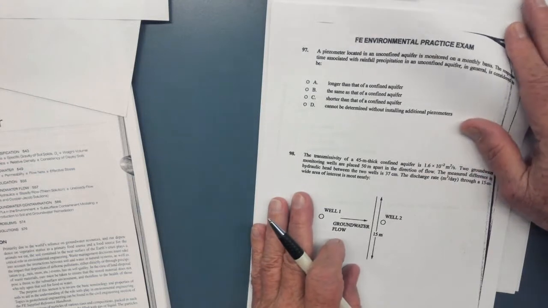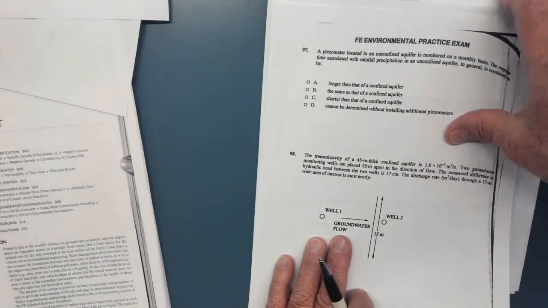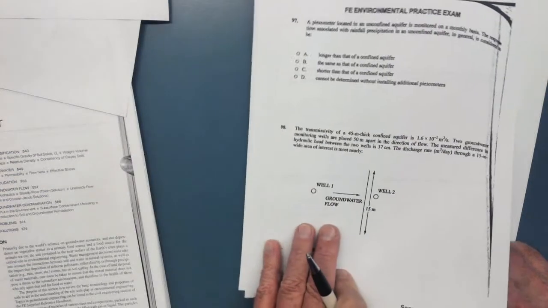Anyway, the confined, well, what do they say? Well, they don't say much. They just say recharge associated with an unconfined aquifer would generally have a shorter response time. So the answer is C.